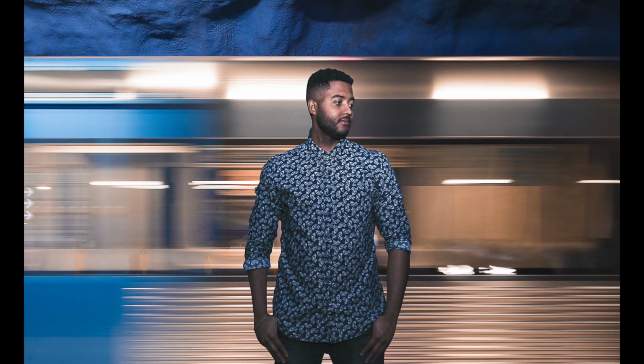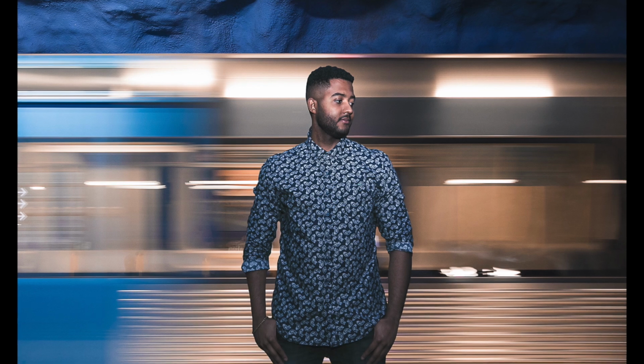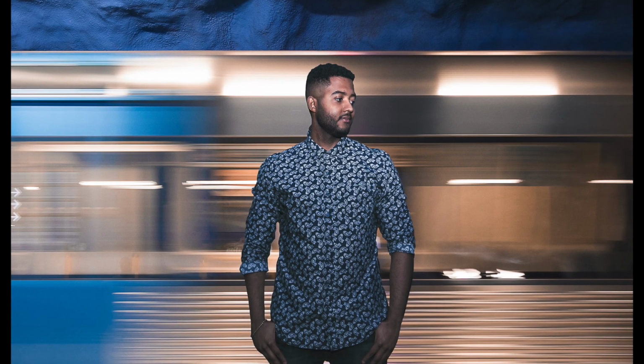Now, if I want to get movement, then I decrease my shutter speed. For example, this photo was taken that way. I asked the subject not to move, and while the train passed behind him, I set my shutter speed real low, maybe 2, 3, 4 seconds. I don't remember exactly. I set my camera on a tripod and shot. So the camera took about 2, 3, 4 seconds, as much as I set it to take the photo.